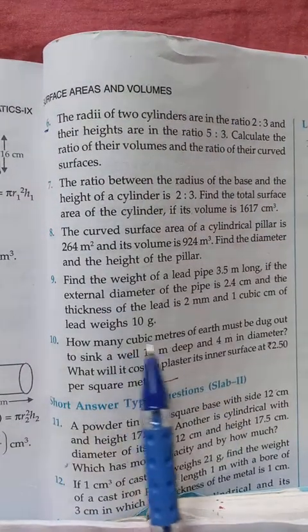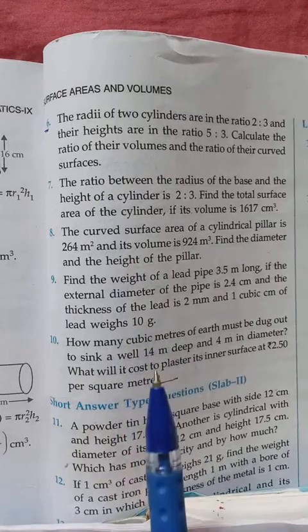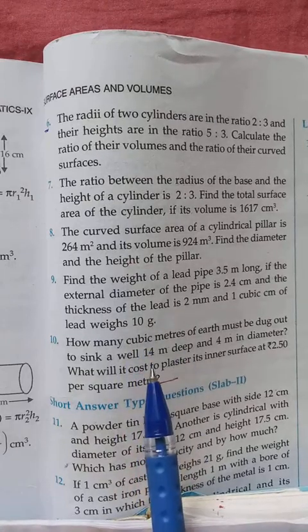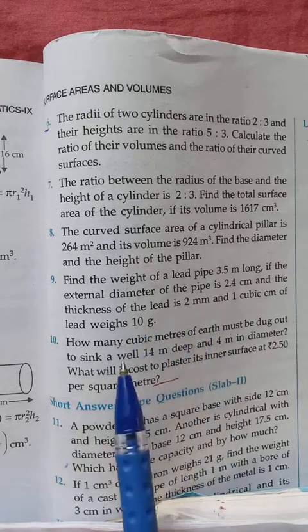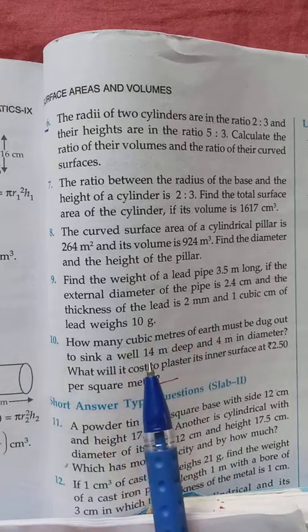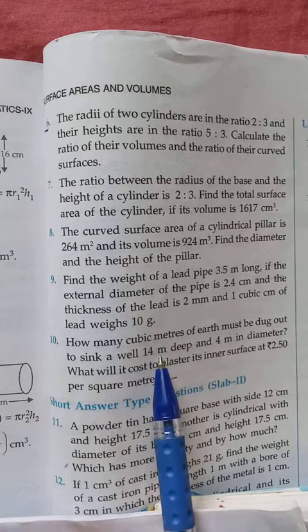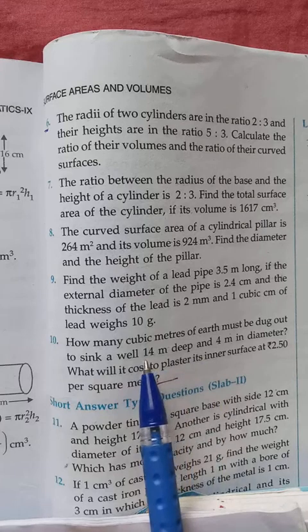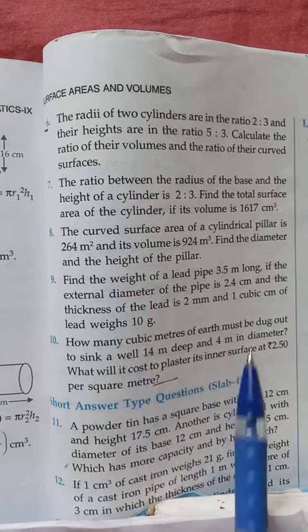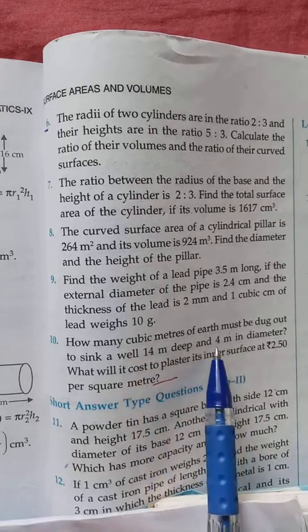Since they ask cubic meters, that means we are talking about the volume of the cylinder. So we need to find out the volume of that earth which they remove, in order to make a cylinder whose height is 14 meter, the depth meaning the height, and the diameter to be 4 meter.